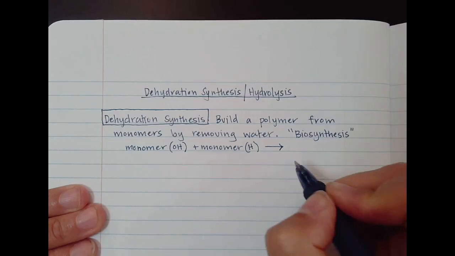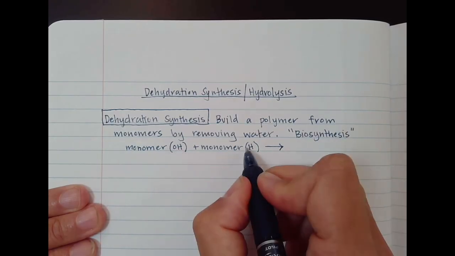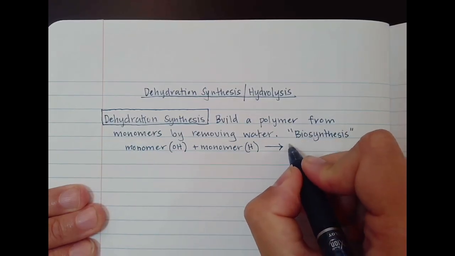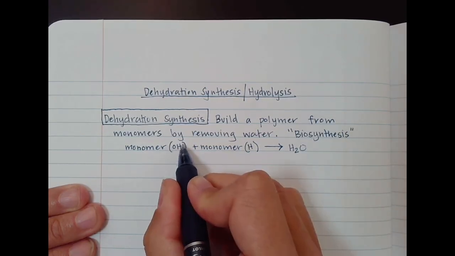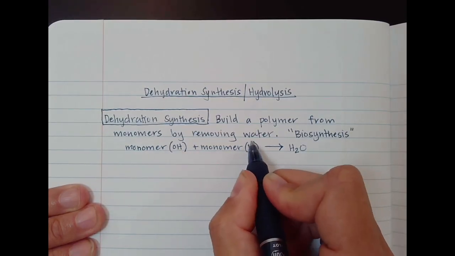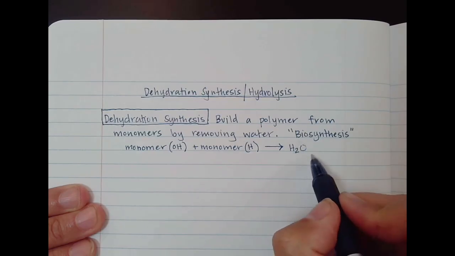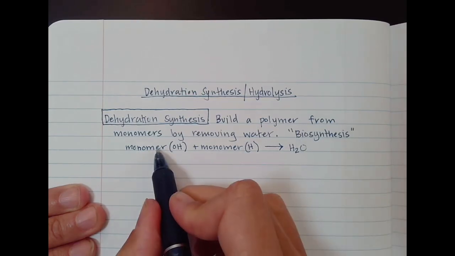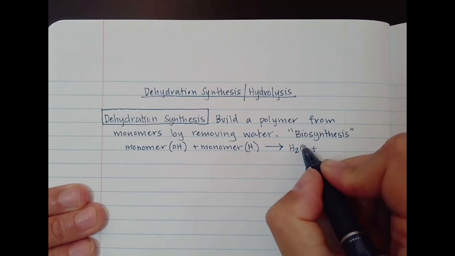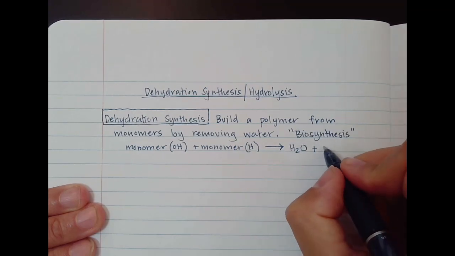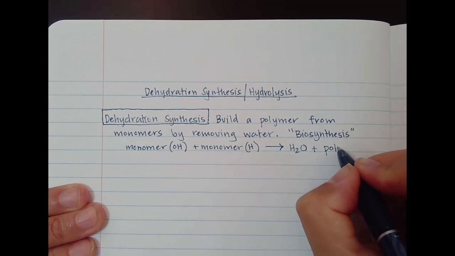And when I combine those by removing the OH and the H, I'm going to end up with H2O, because I've got two H's and an O. So this is going to leave the monomer, this is going to leave the monomer. Those are going to bind together to make my water. And that's going to leave this monomer needing a bond and this monomer needing a bond. And as a result, they are going to bond together. And if I do this over and over and over again, I get a polymer.